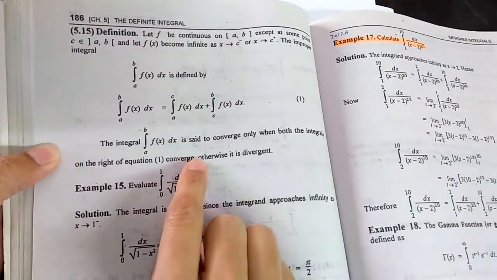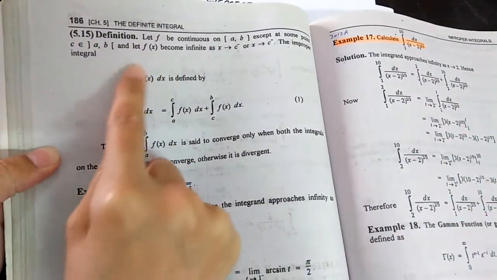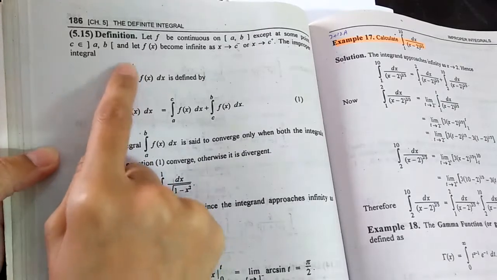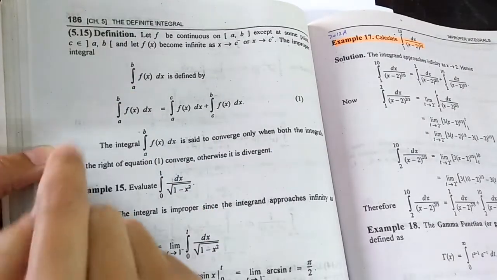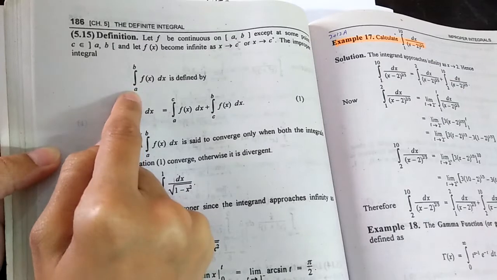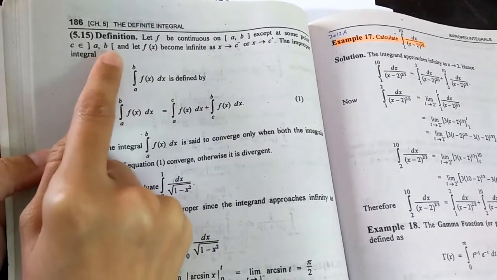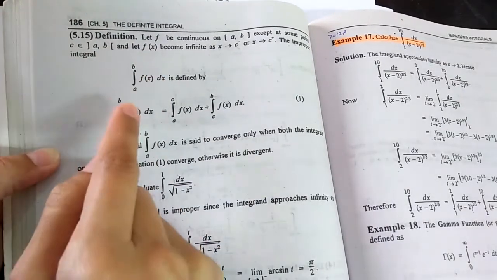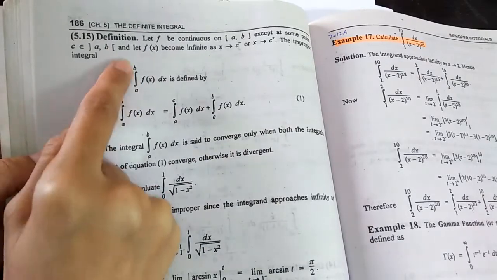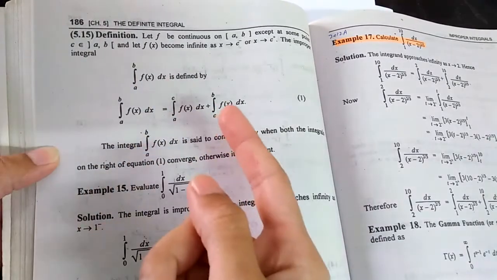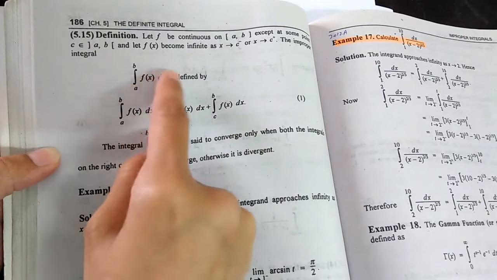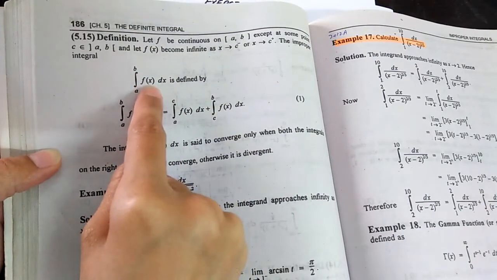Now another definition is, for example, you have an integral of this kind, with some numbers here. Neither a nor b makes the function undefined, but between these two values there exists some value that makes that function undefined.